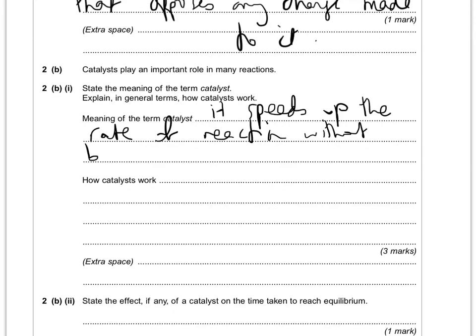If you say without being chemically changed, you must say that it hasn't been chemically changed at the end of the reaction, because remember, it does get chemically changed during the reaction, it's just that it gets changed back again to its original state at the end. So it's easier to say without being used up.